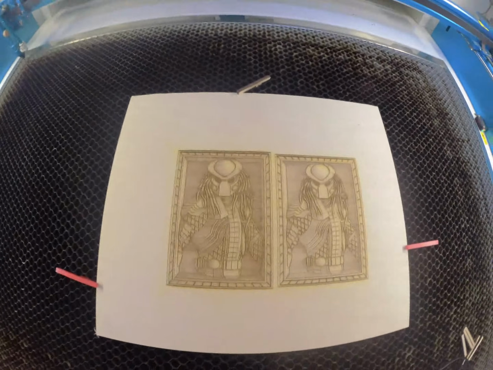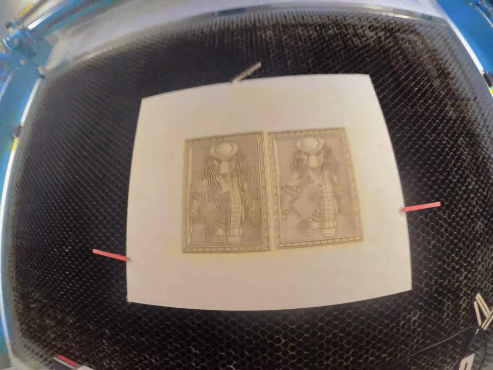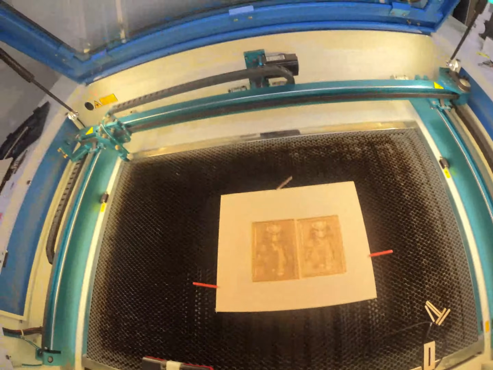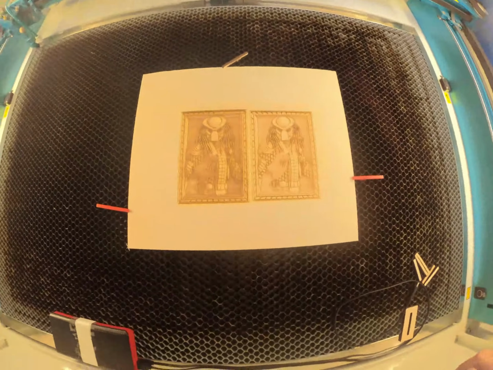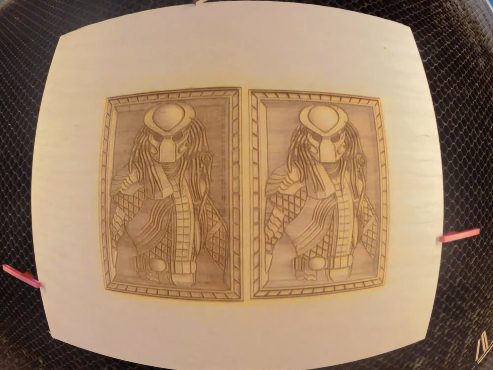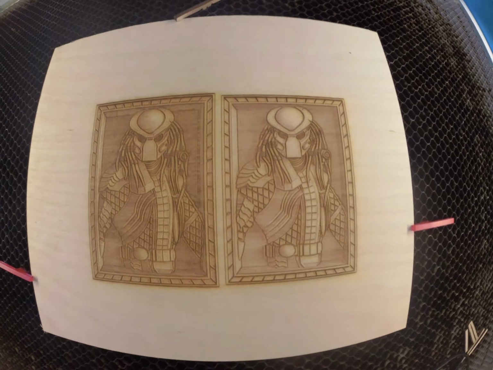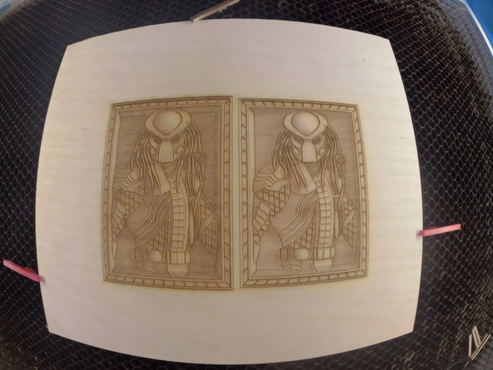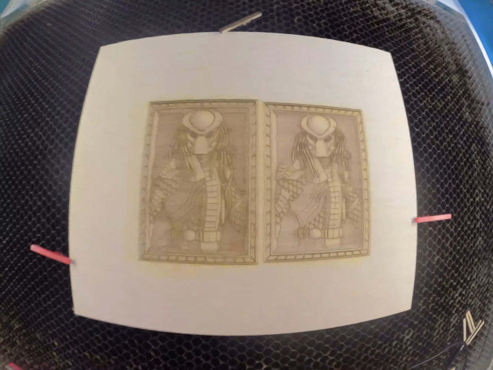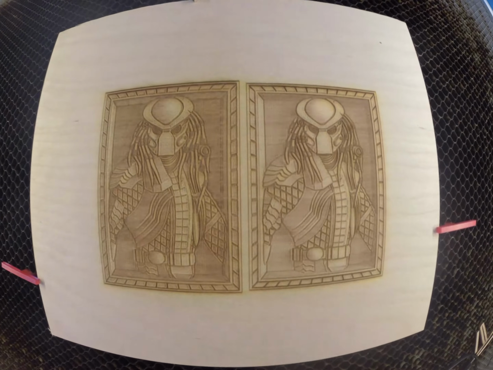Yeah, so that's roughly how you do it. Like I say, just mess with your speed and power. Just make sure you're using a .bmp and then the pass-through mode. And yeah, make sure everything's clean and good, and then you're good to go.